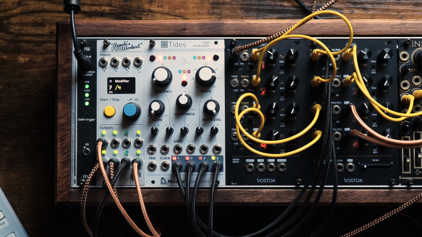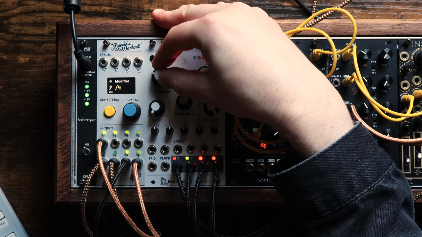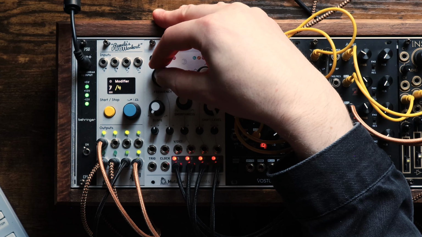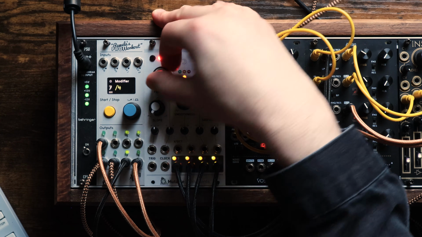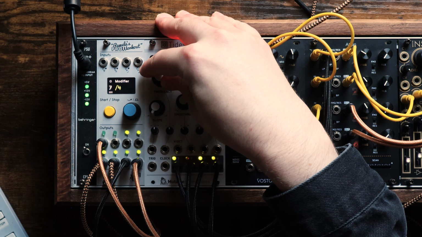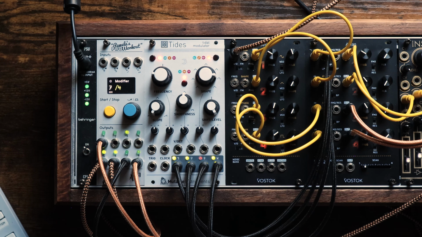Easier to hear with a snappier shape. I wonder if you could use this as a drum sequencer or a drum triggerer. I guess there probably wouldn't be that many patterns, but it would probably work.